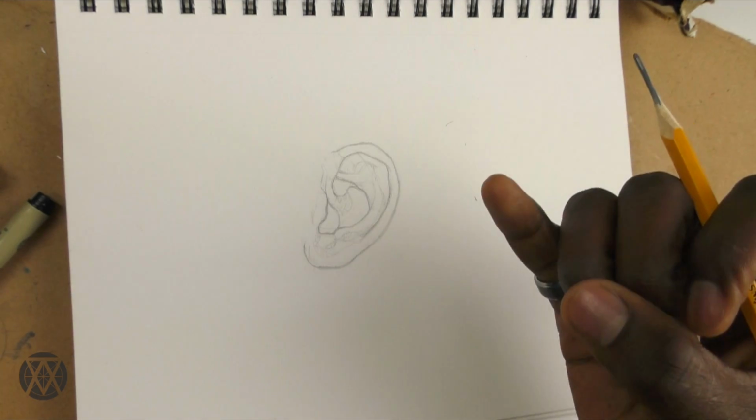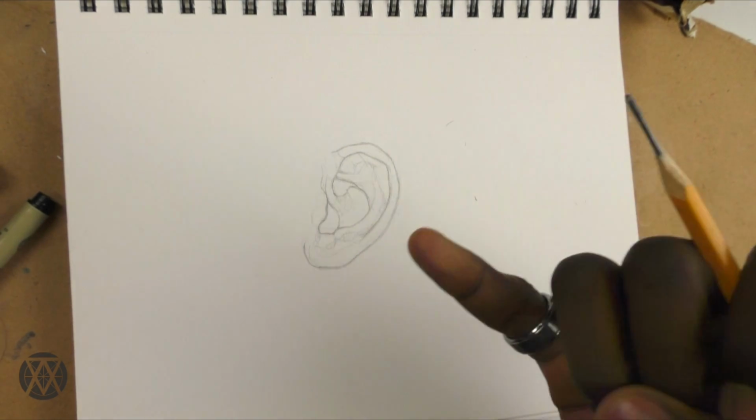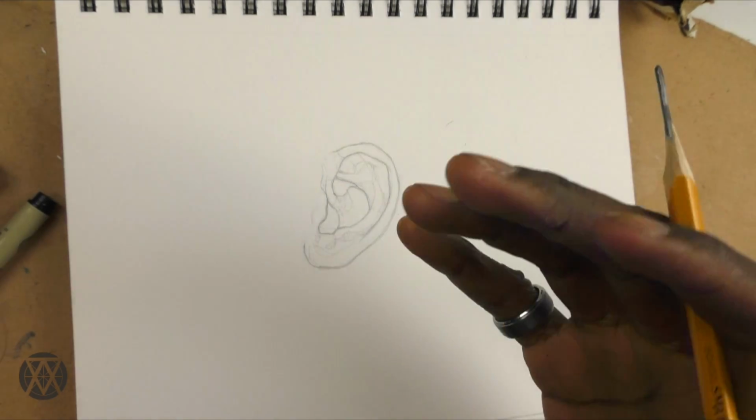Now, if you remember, I shared with you that one of the most important things when it comes to cross contour lines that you should consider is the structure of the form.